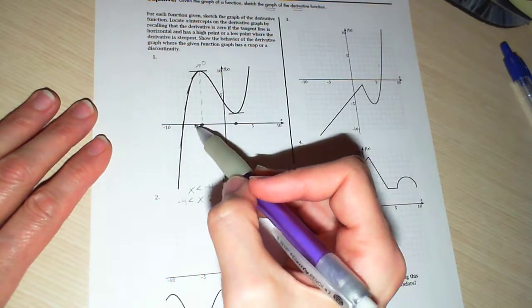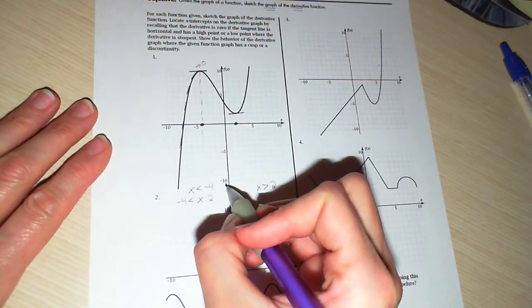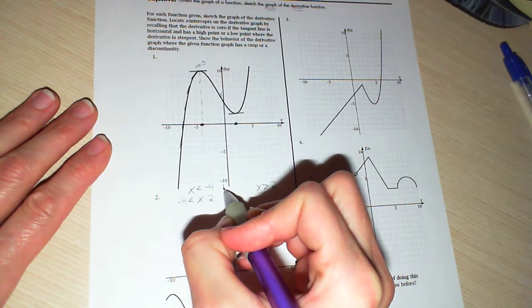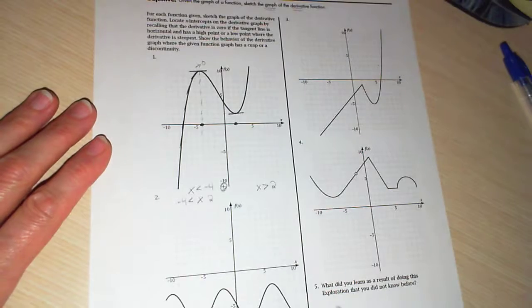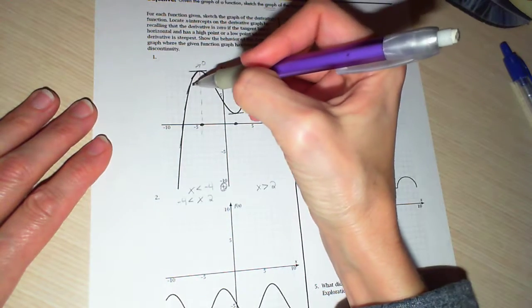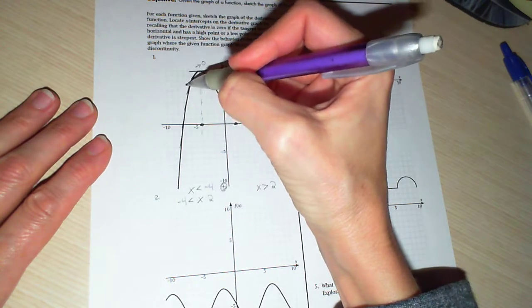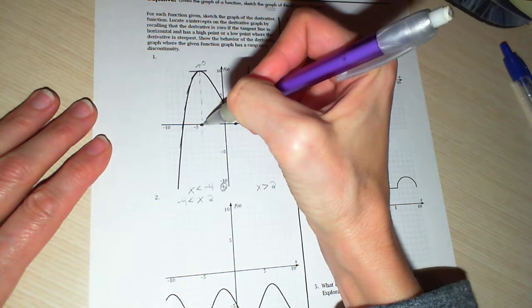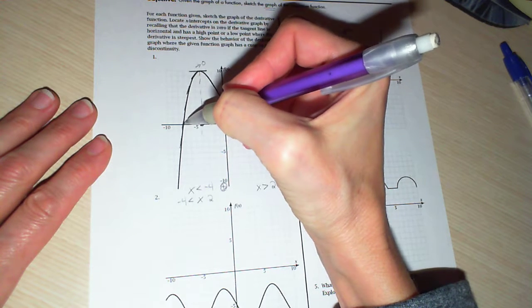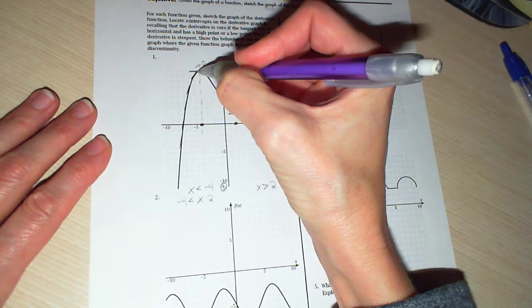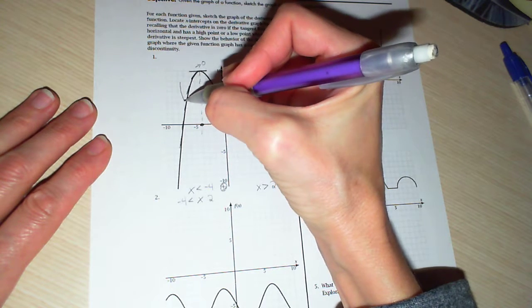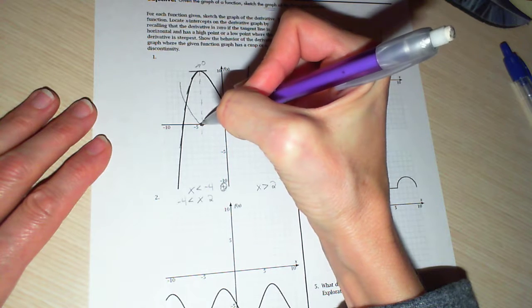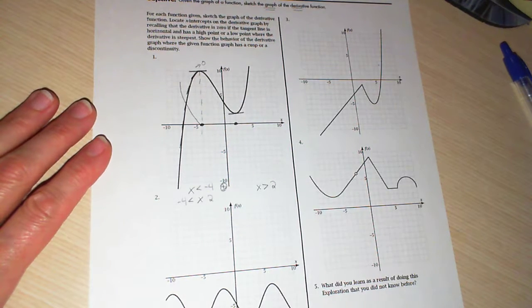But I know everywhere where x is less than -4 that my derivative is positive. So I know I'm positive, I'm very steep, but then I know I'm headed towards 0. So I'm steep, getting a little less steeper, and then I'm 0. So I'm going to say I'm steep, but I'm headed towards 0.